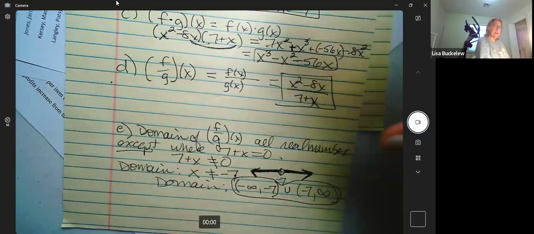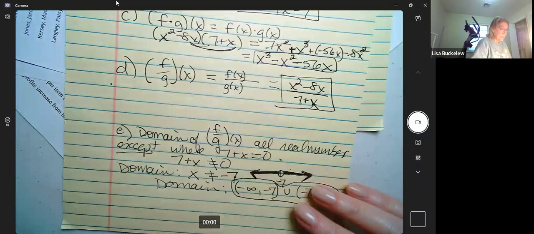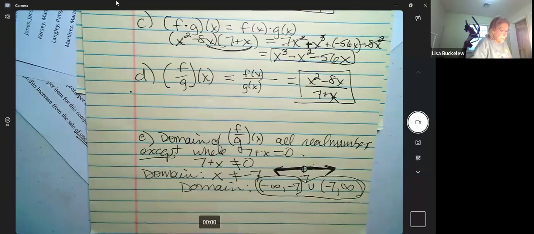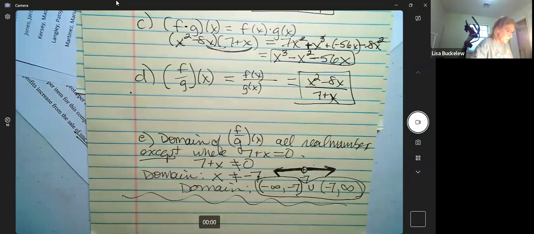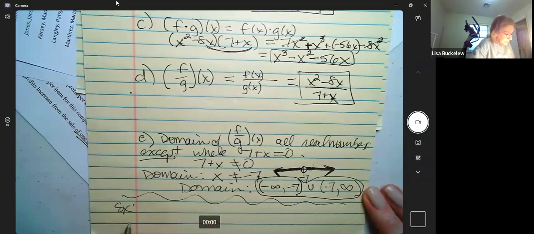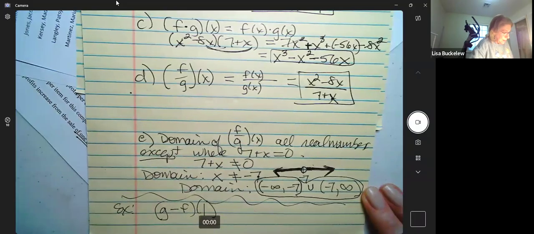So that's the basics of what's going on here with this notation. If they ever ask for something like, this isn't for this problem, but I think it comes up in another problem, let's say it says G subtract F of 1, okay?